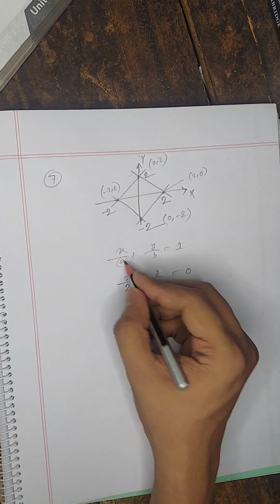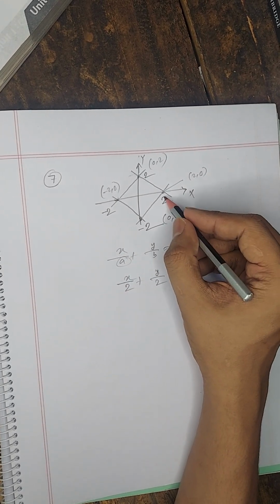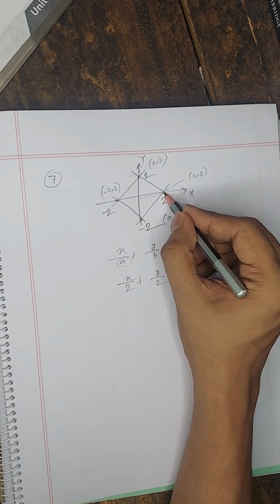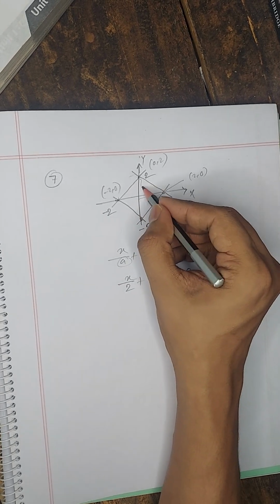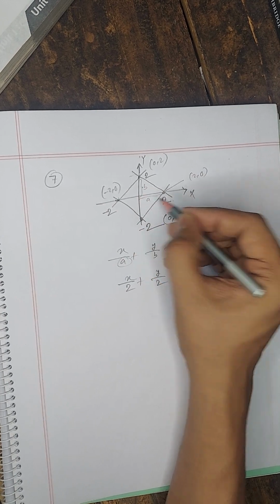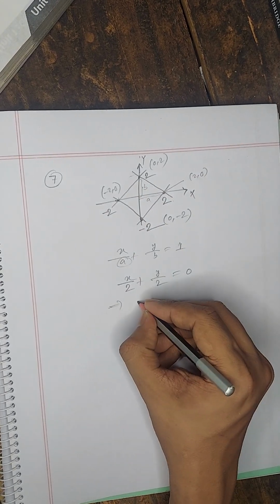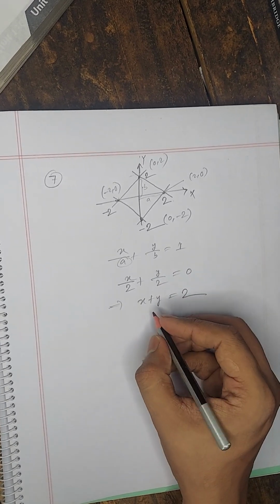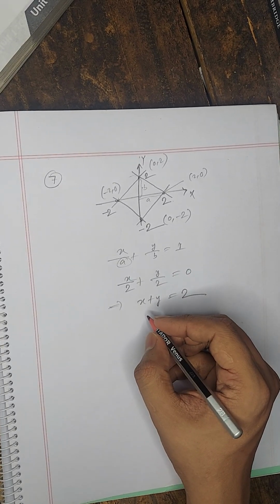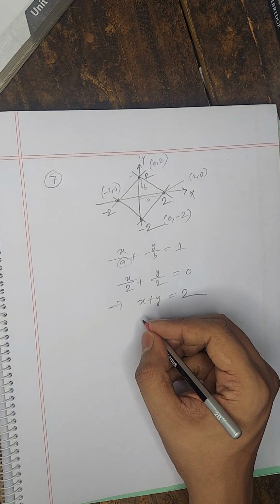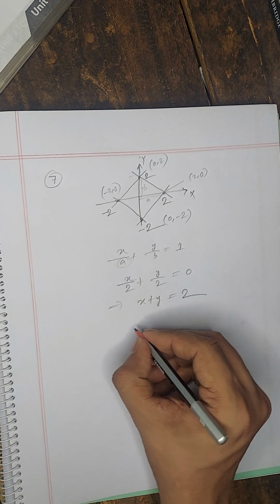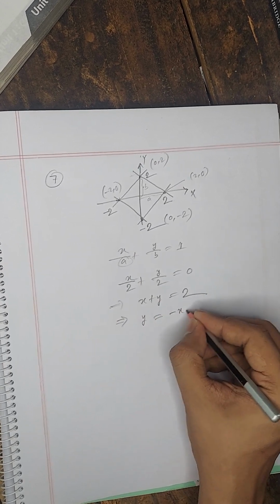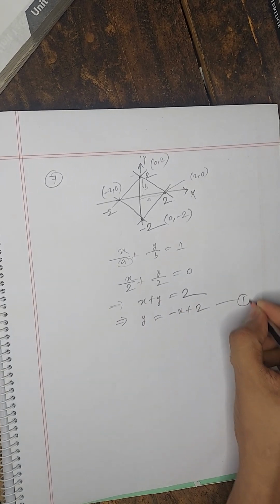What is the value of a? A is the x-intercept. That means this part will be a, and the length of this part is b. This is a and b. Now x + y = 2. Okay, this is our first equation. We can write this as y = -x + 2, equation 1.